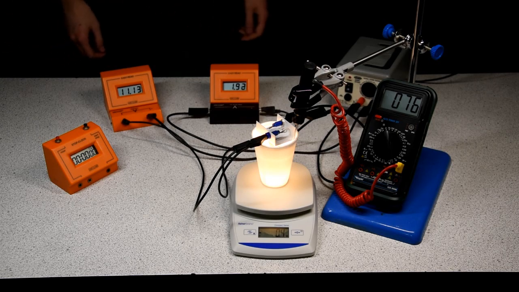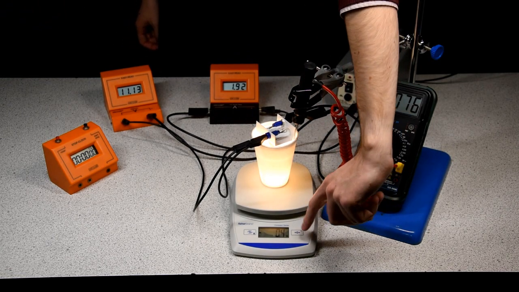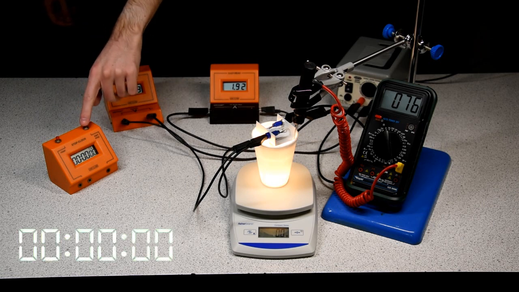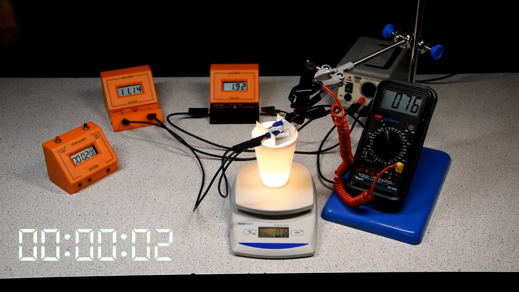The heater is being used to keep water at a constant temperature. It's been on for a while and the water has settled at 76 degrees. If we zero the balance and start the stopwatch at the same time, we can look to see what mass of water is lost through evaporation as the water is being heated. But we can also measure the amount of energy that causes that mass loss.